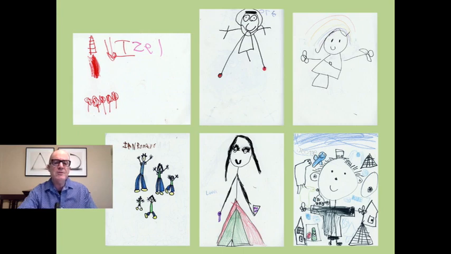What artistic development asks us to do to begin with is to look really carefully at the marks that the children are making. Ask ourselves, what do we notice? What's different between the drawings? So these pictures right here are a good place to start. Just asking yourself, what do you see that's different from picture to picture?